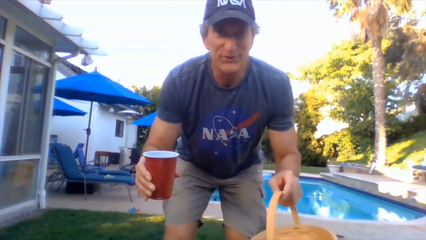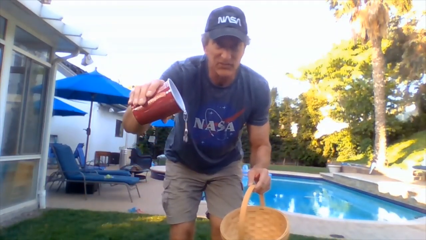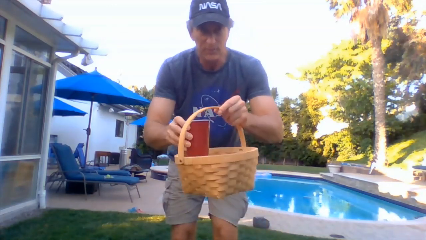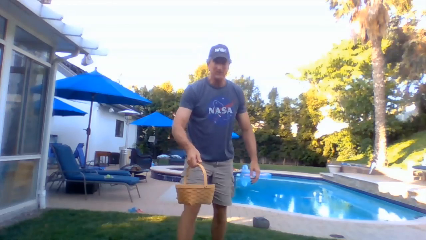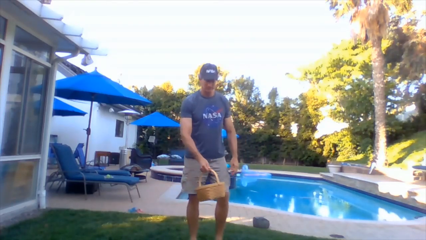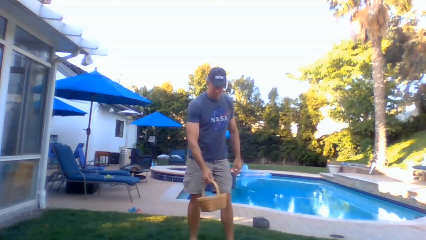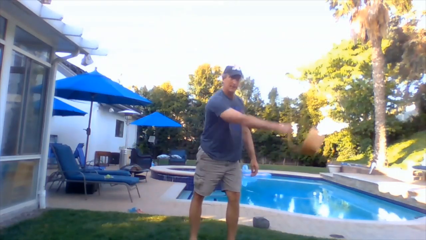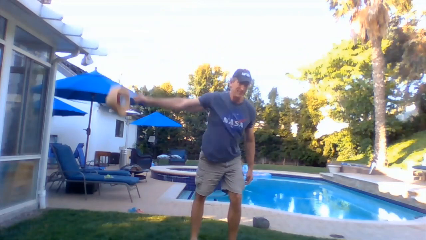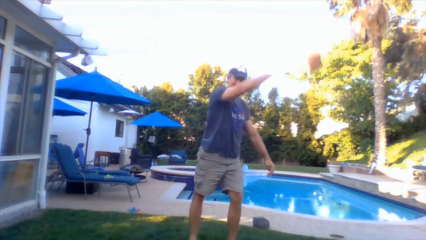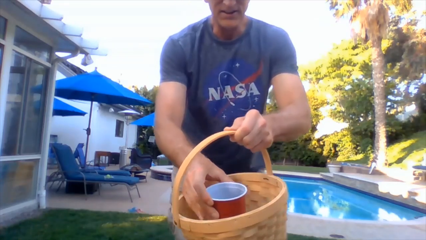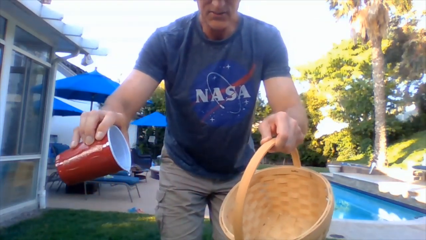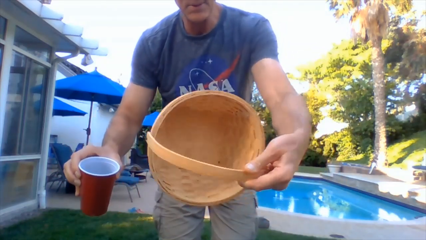Now let's make it a little more interesting. I've got a glass of water here. You can see it's about half full of water. So I'm going to put the water glass in the basket. Let's do the same experiment here. Here's our glass of water, still in there, and not a drop came out of the basket. Cheers.